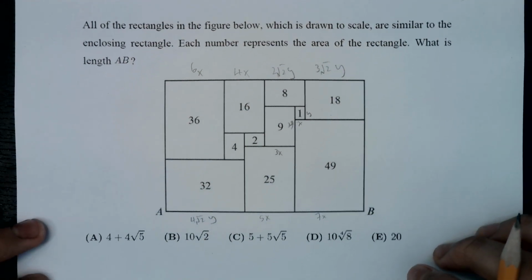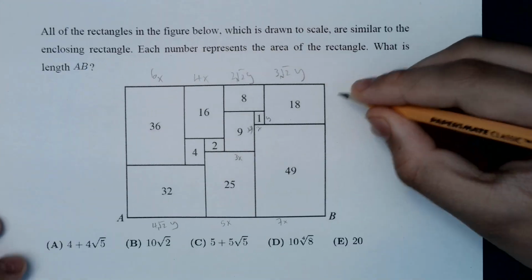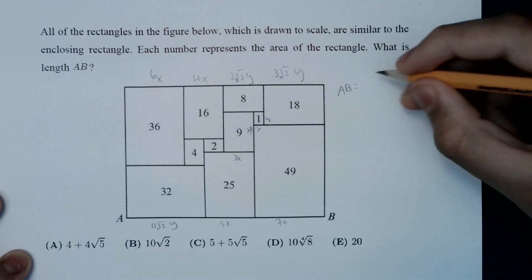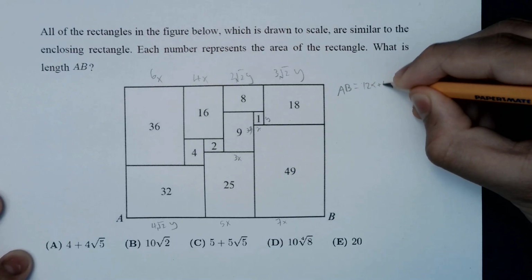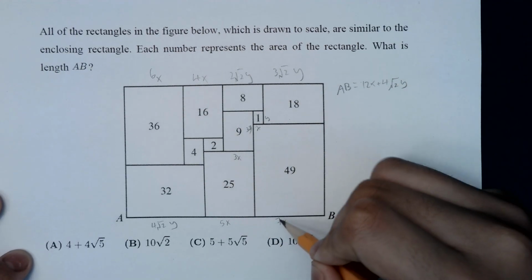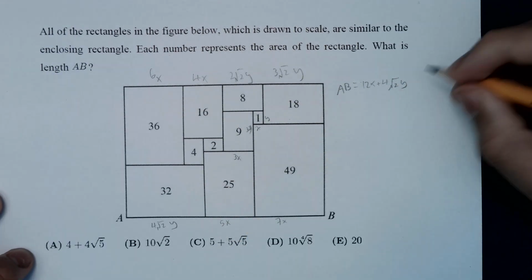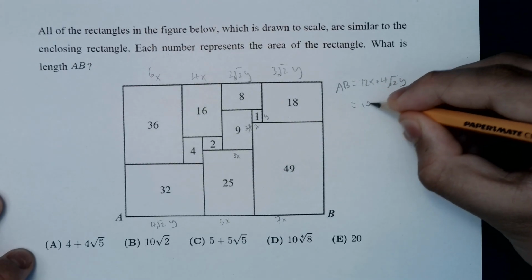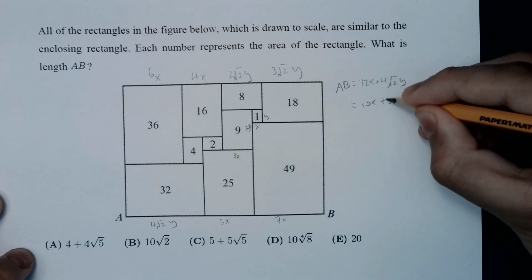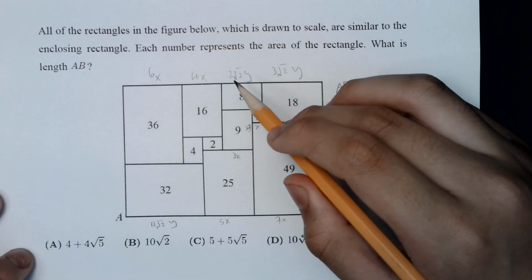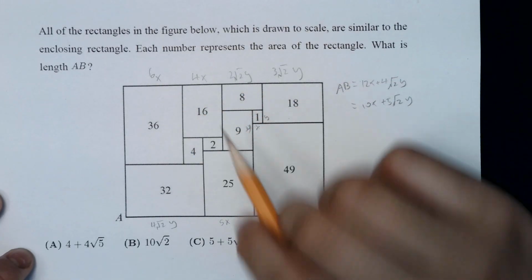So we can see here, AB is going to be equal to 12x plus 4 square root 2 y. This is the bottom side, so 5 plus 7 is 12, and we have this number here. And this is also going to be equal to the top side. It's going to be 10x plus 5 square root 2 y. You add these up yourself: 2 plus 3 is 5, 4 plus 6 is 10.